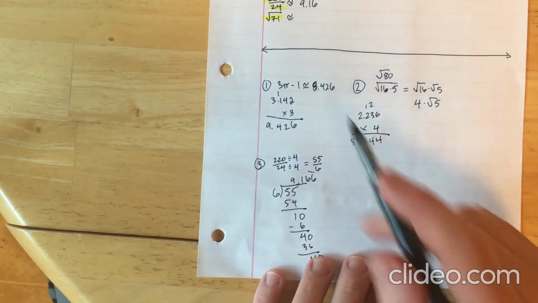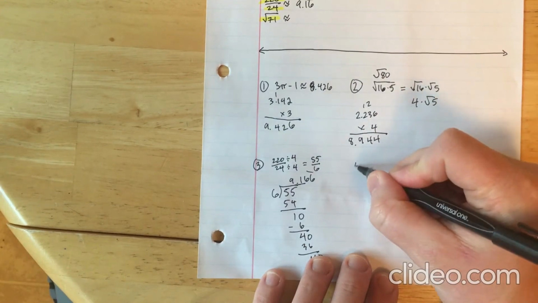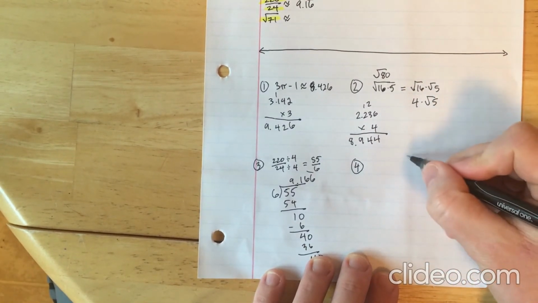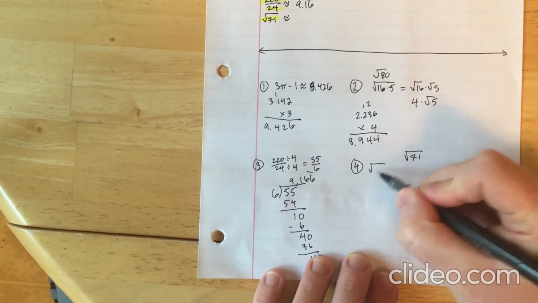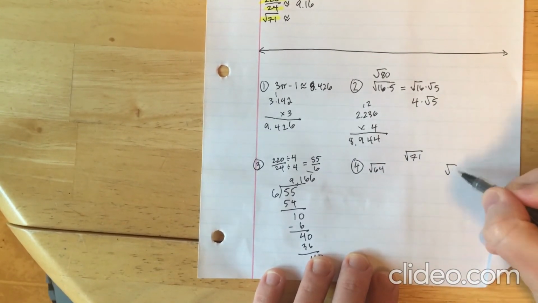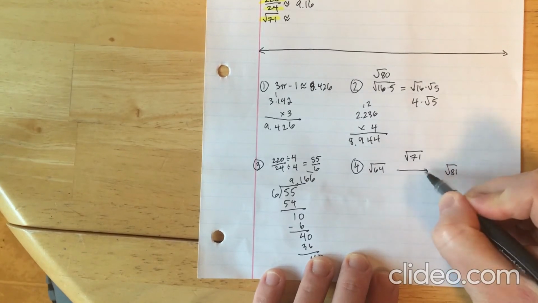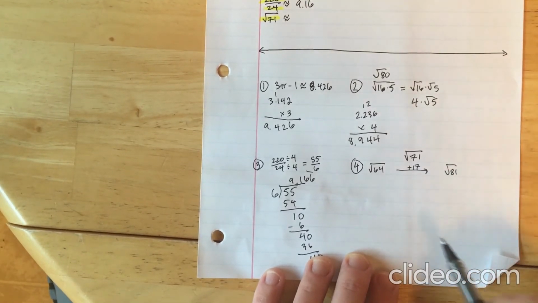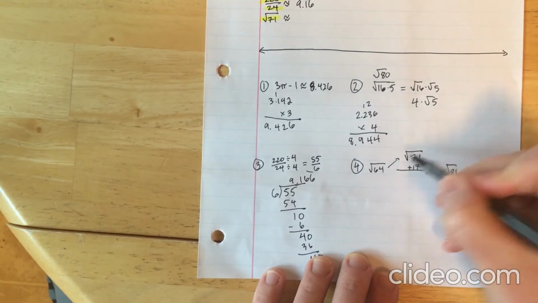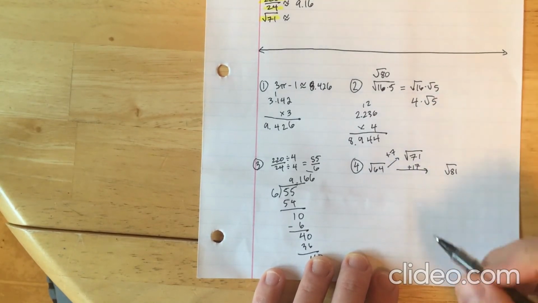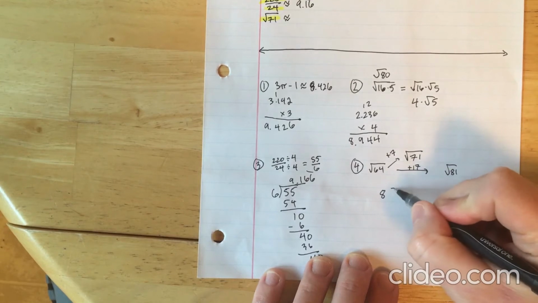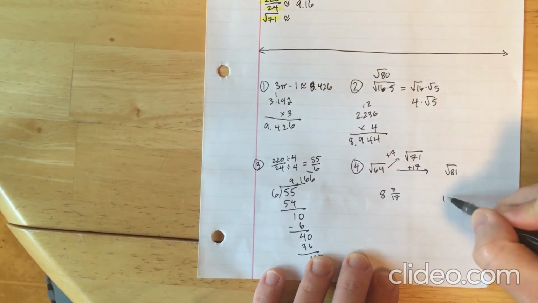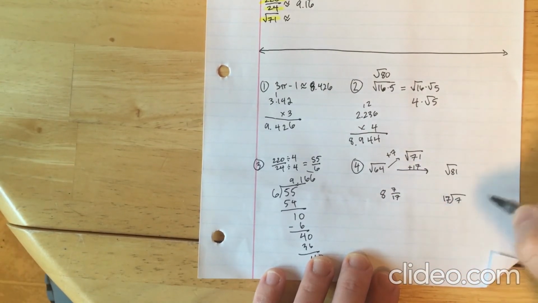We just got to do one more. That's the square root of 71. 71 is a prime number, so we are not going to be able to simplify that. So instead, I have to recognize that that's between 64 and 81, a difference of, I think, 17 units. And from 64 to 71 is just 7 units. So it's greater than 8 but less than 9. It's 8 and 7 out of 17. So let's do 7 divided by 17.